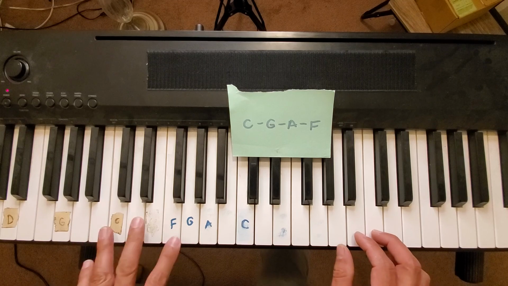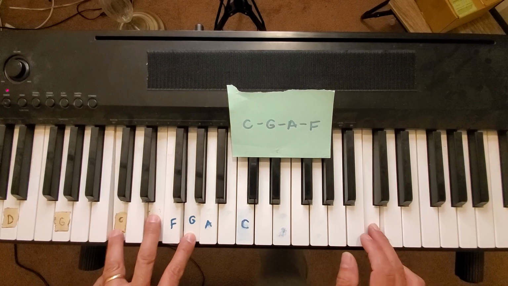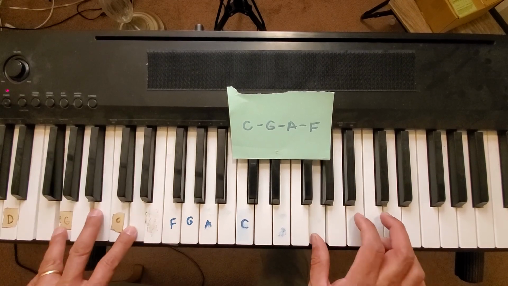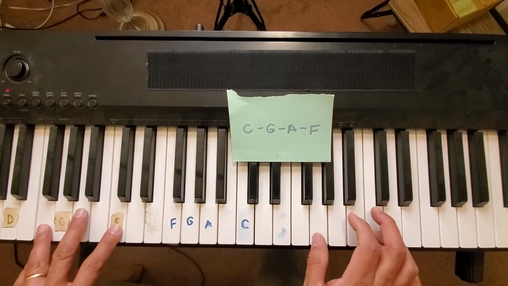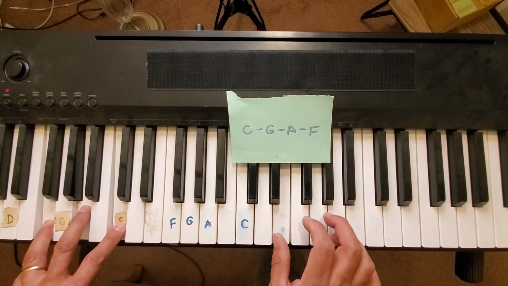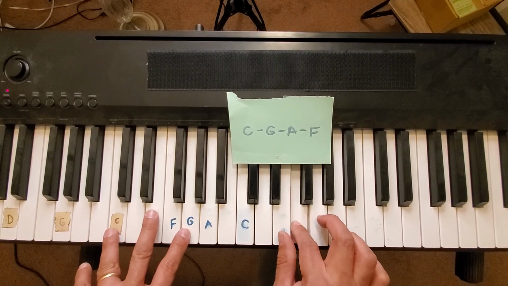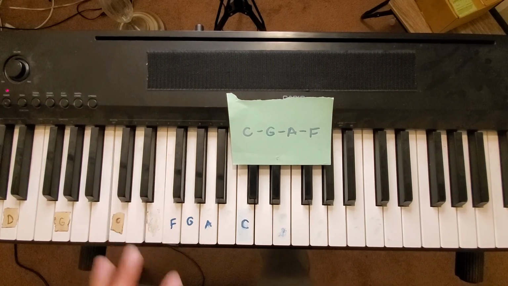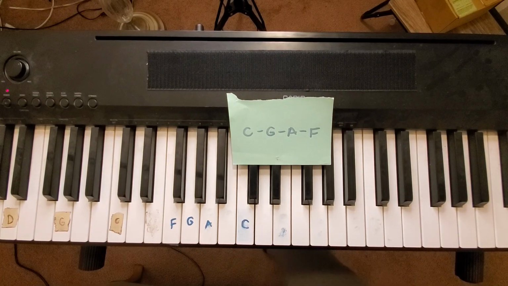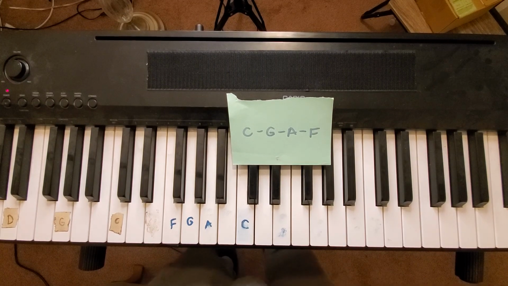I'm not a pianist, like I said, but it's just a little example. So if you guys have any questions, feel free to ask me. And that's very simple there.